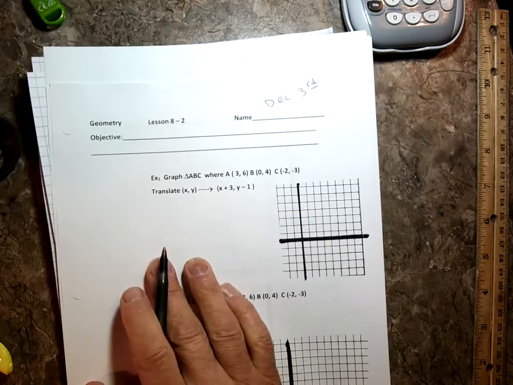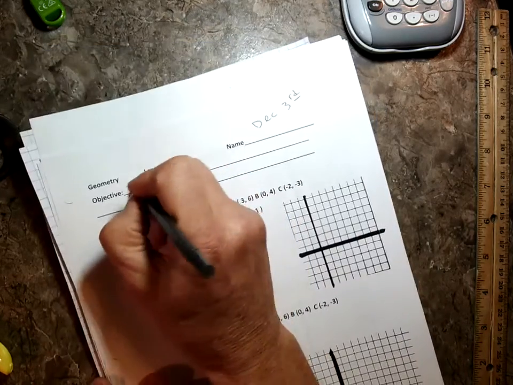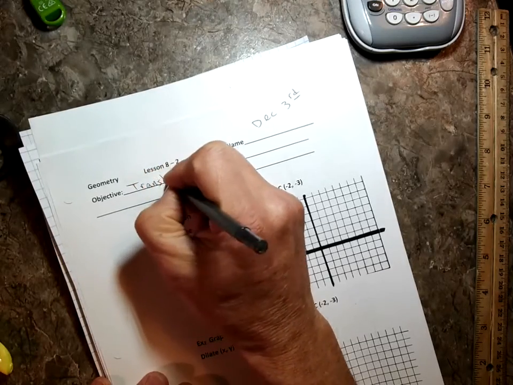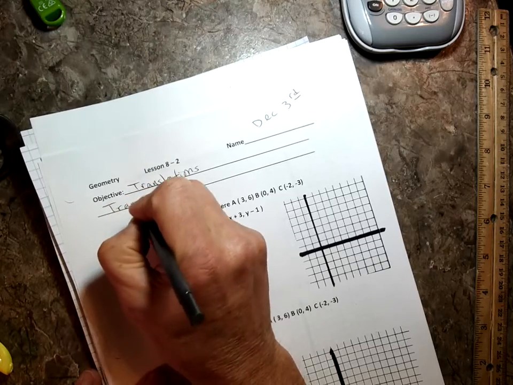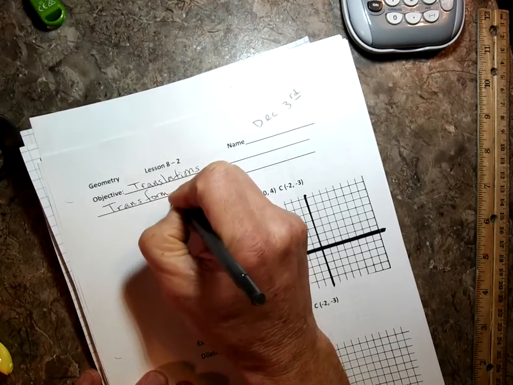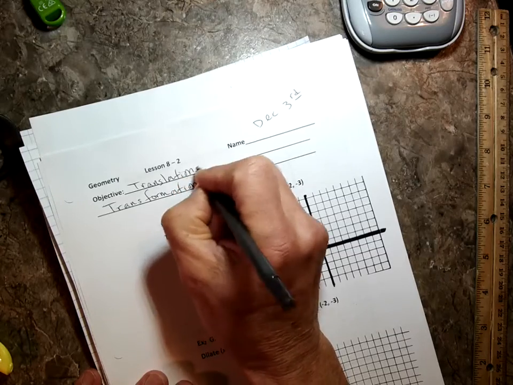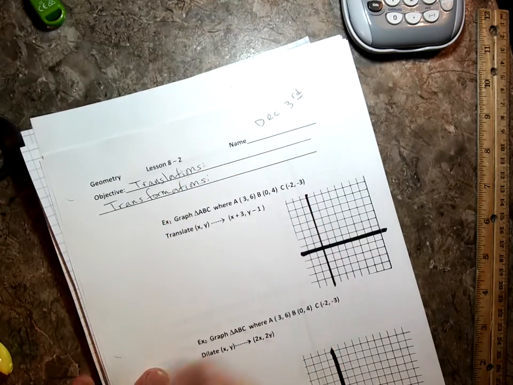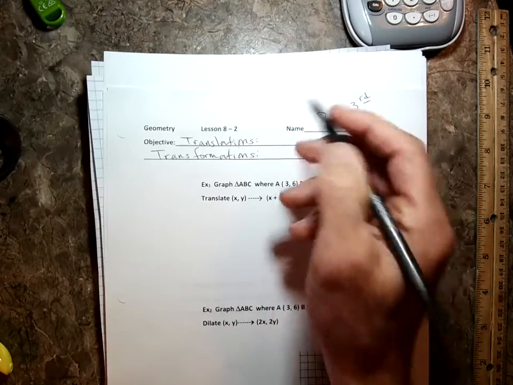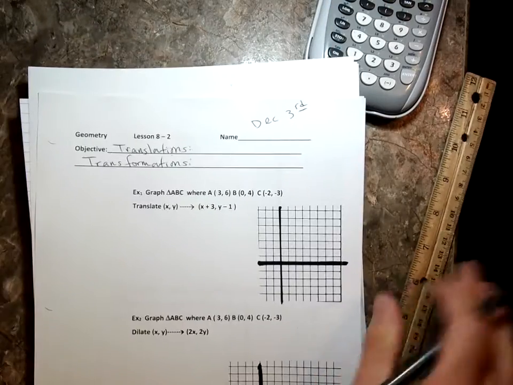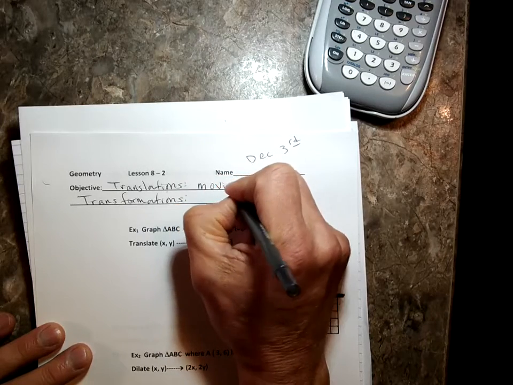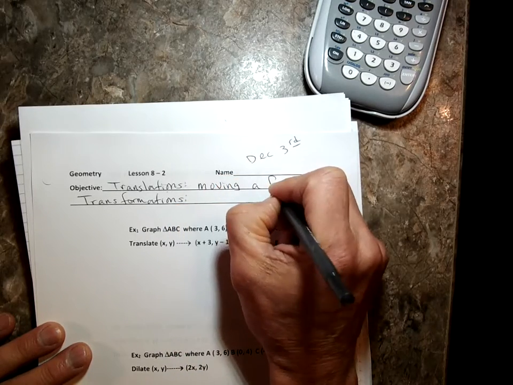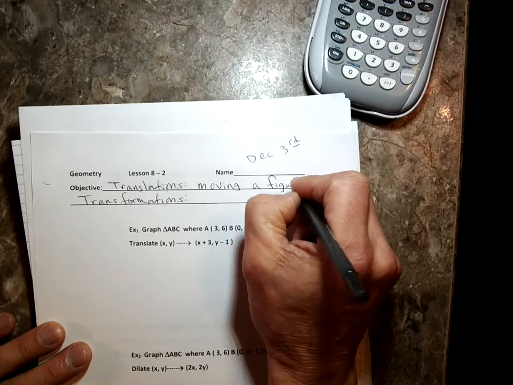Okay, today, the objective. So today we're talking about translations and transformations. A translation is just a fancy way of saying moving a figure. Okay, so if you move the figure, you're doing a translation.